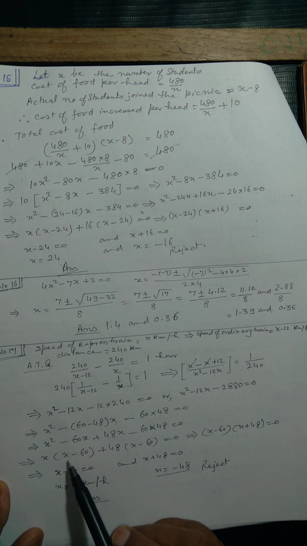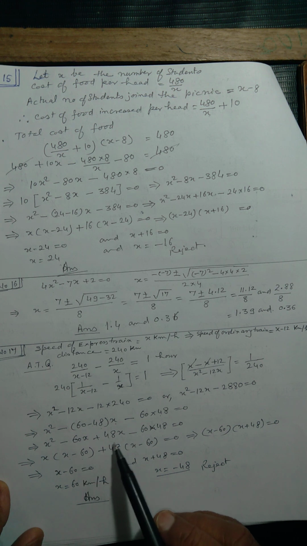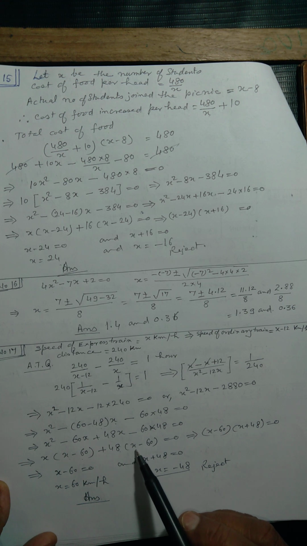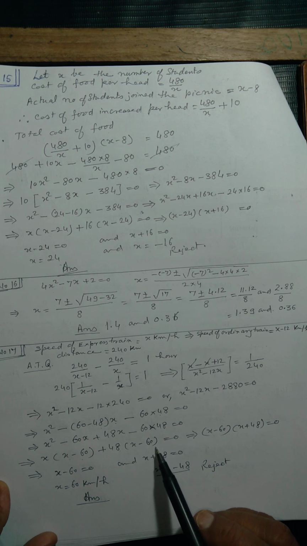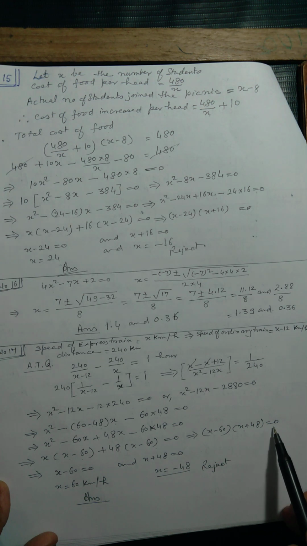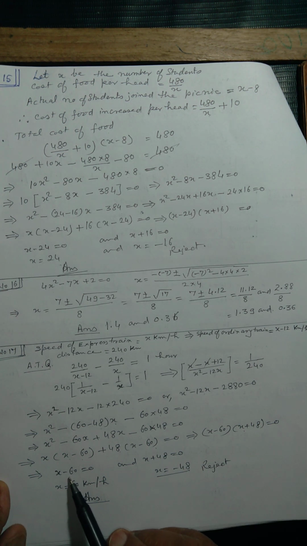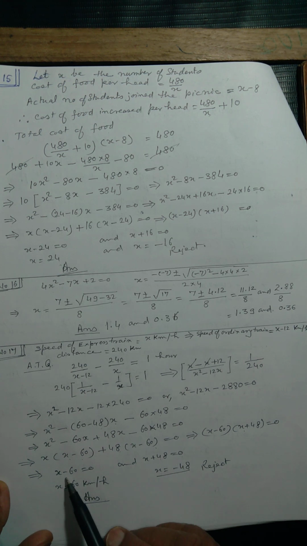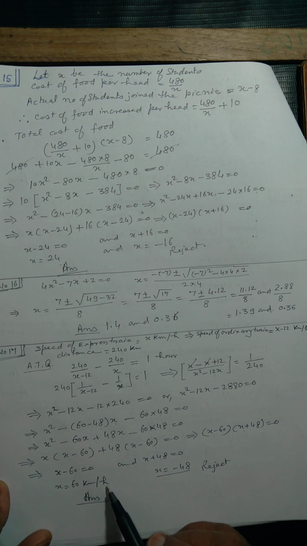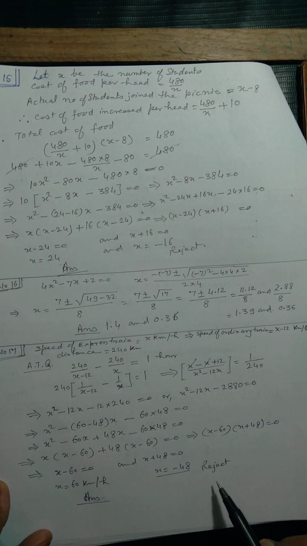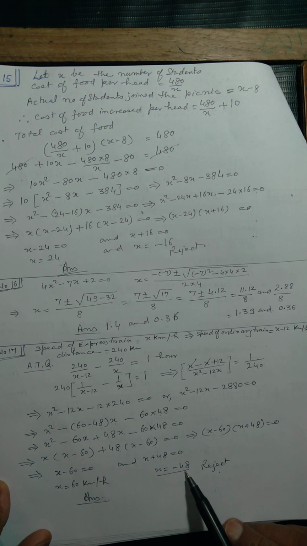Inside the bracket, we will get x − 60. From the third and fourth terms, take out 48 common, so again we will get x − 60 inside the bracket. Take out (x − 60) common, and we get the second factor, that is x + 48, equal to 0. Now x − 60 = 0 and x + 48 = 0. Here we will get x = 60 km per hour, and here x = −48, which will be rejected being negative.